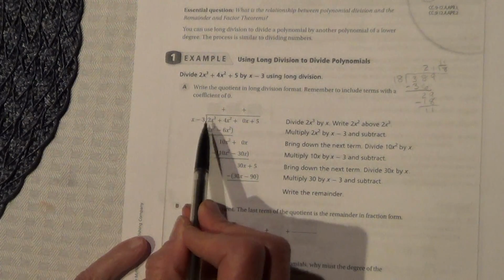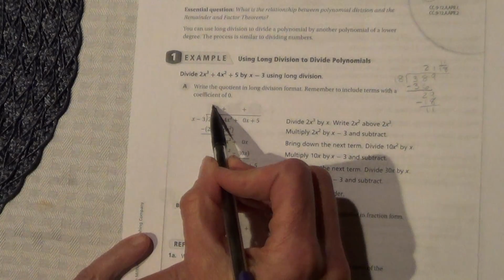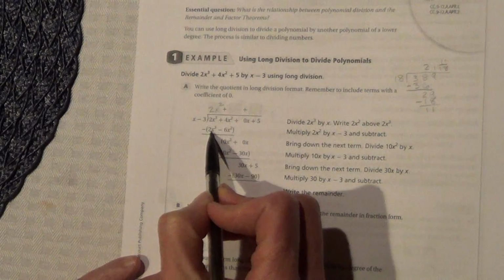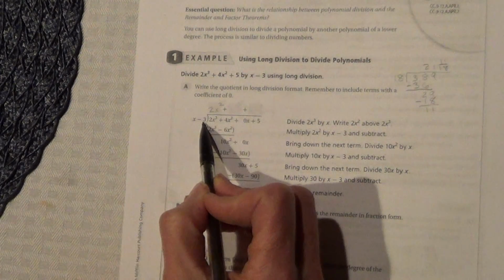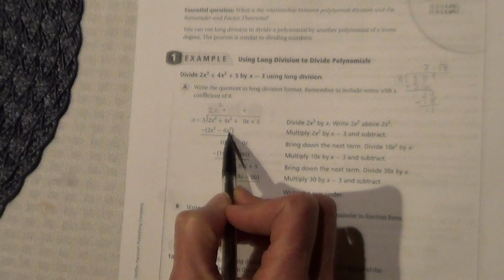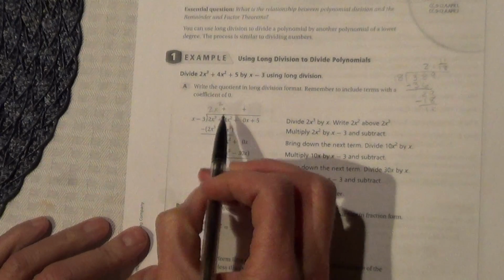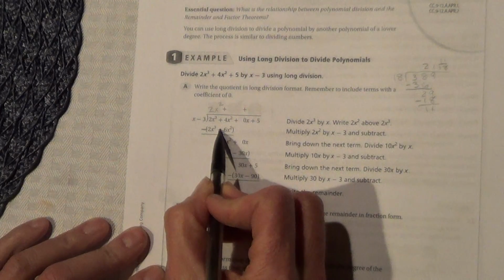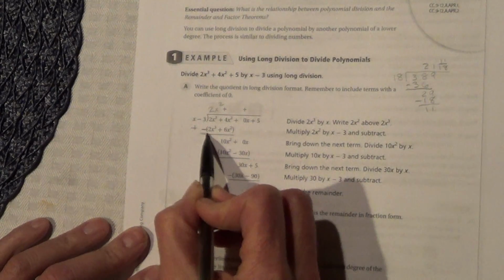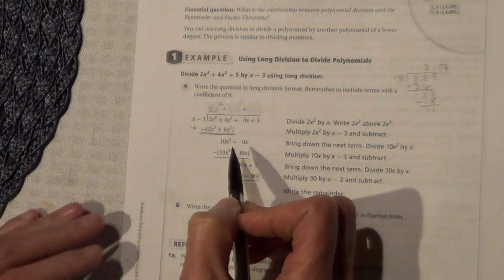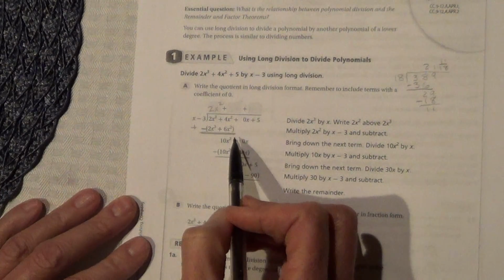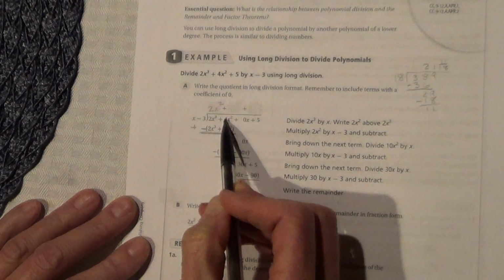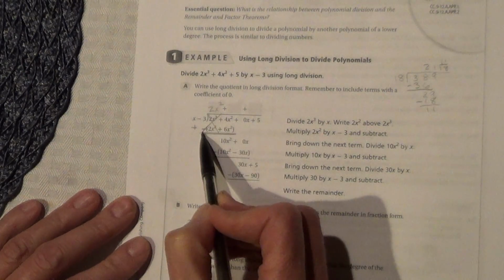And you would look at this and say x will go into 2x cubed, 2x squared. 2x squared times x is 2x cubed. 2x squared times negative 3 is negative 6x squared. Just multiply it. And now I suggest that you change the sign to each of these on the inside and add. That's exactly what you're doing when you're subtracting, is you're changing the sign and adding, because 4 minus a negative 6 would be 10. So 10x squared. This should always wipe out that front one, or else you've made a mistake.